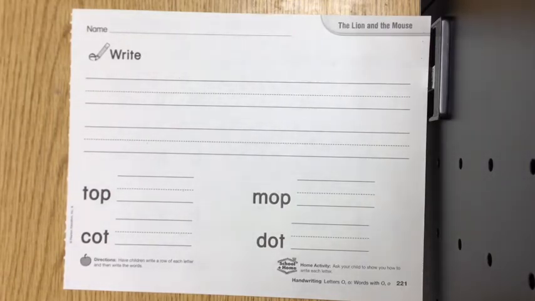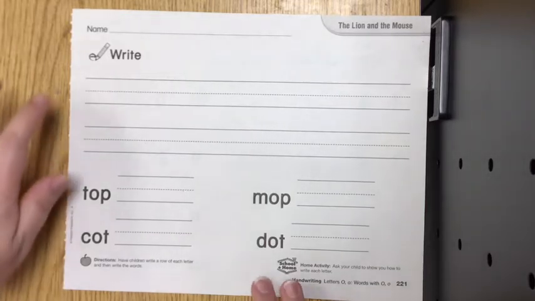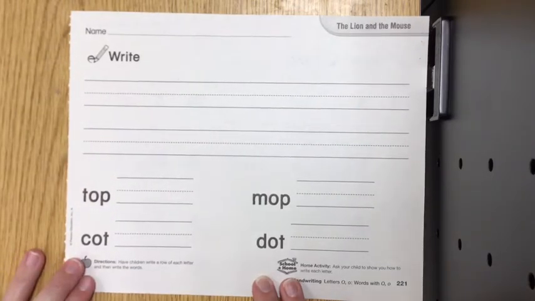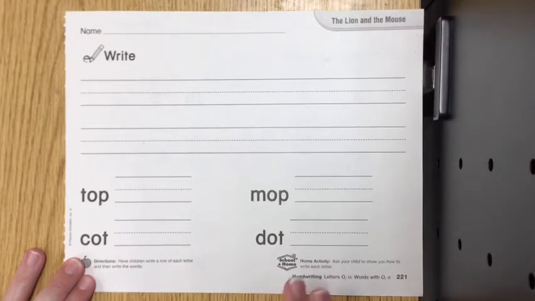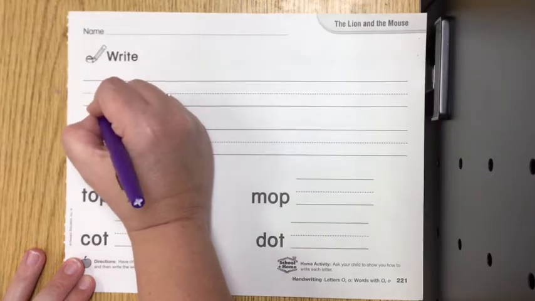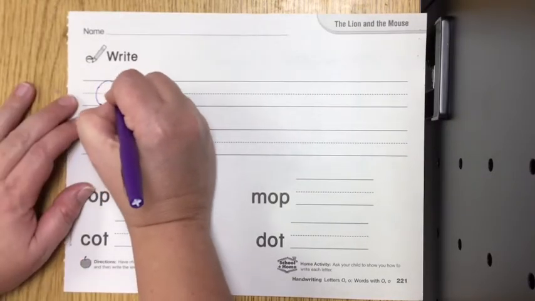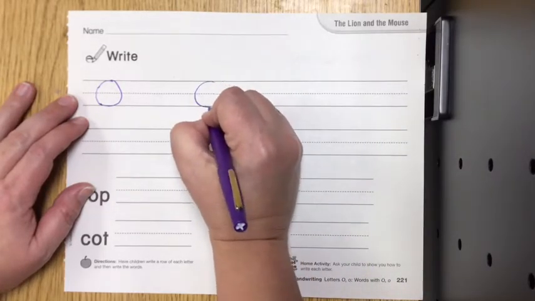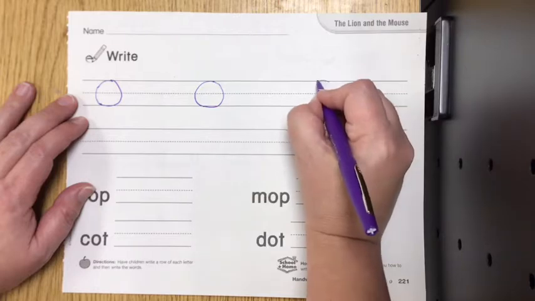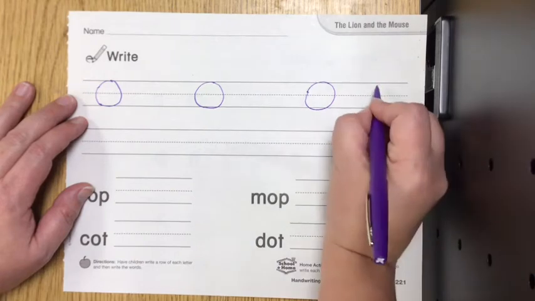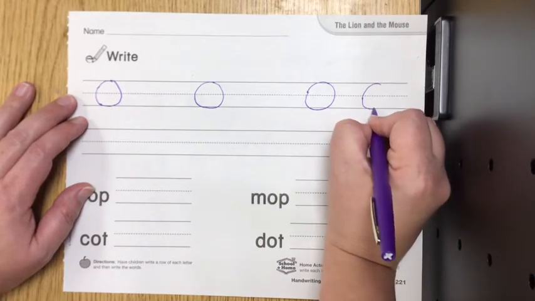The next thing that we're going to do is practice writing our capital O's. Let's look at our handwriting lines. Okay, I'm going to use my handwriting lines to help me write my capital O. When I write a capital O, I have one big curve and another big curve. Big curve, big curve, big curve, big curve. Notice my big curves are touching all three handwriting lines.